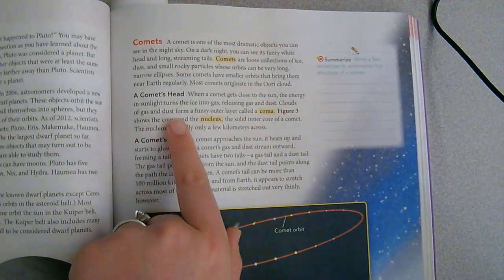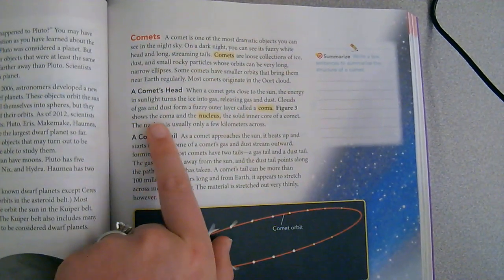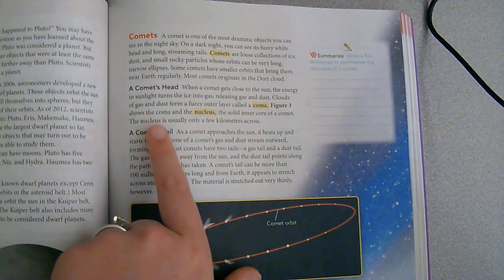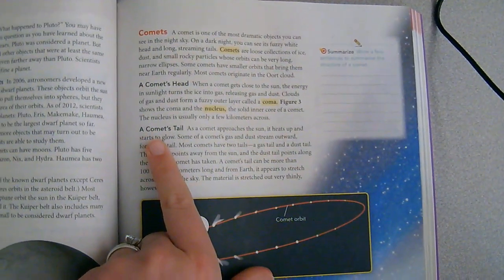Clouds of gas and dust form a fuzzy outer layer called a coma. Figure 3 shows the coma and the nucleus, the solid inner core of a comet. The nucleus is usually only a few kilometers across. All right, now a comet's tail.